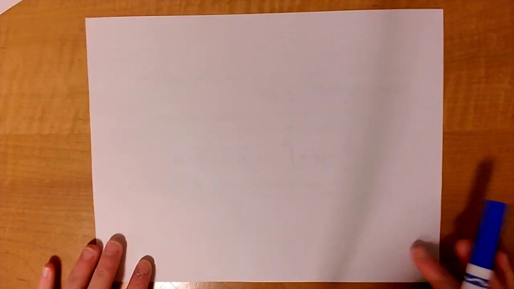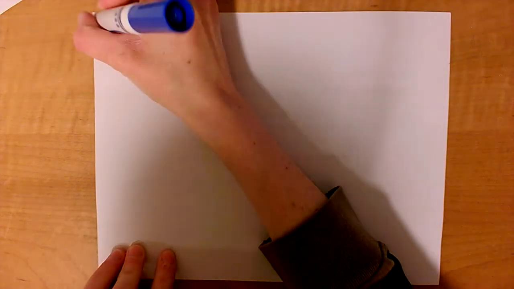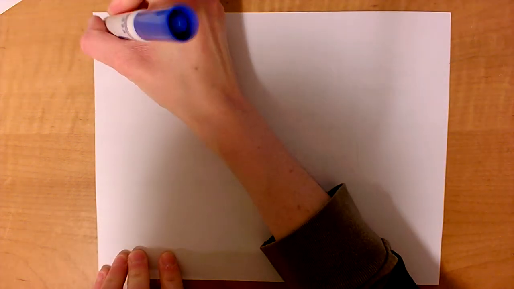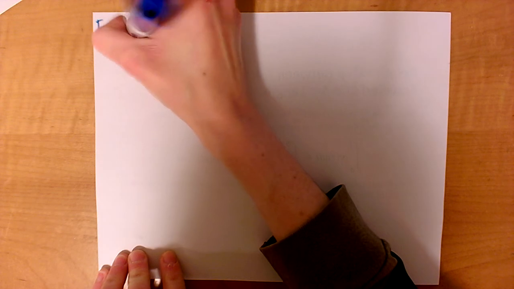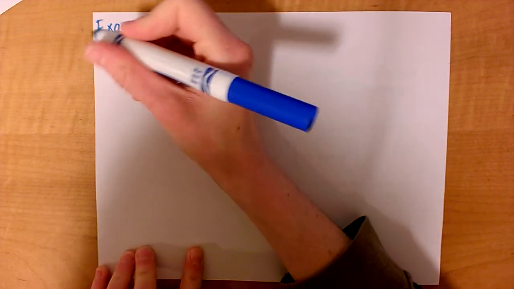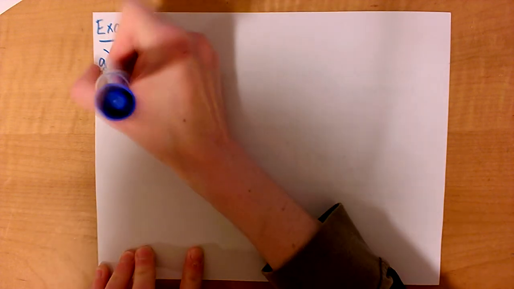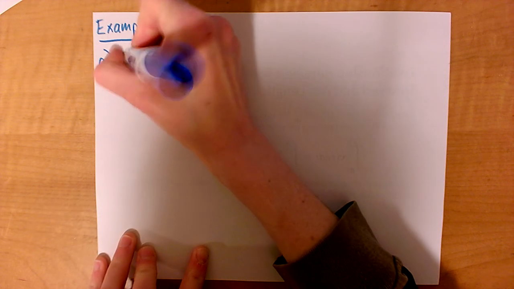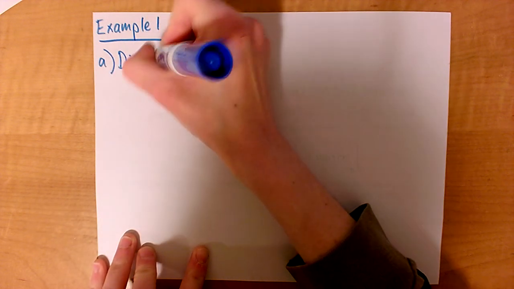So with this, what we can do, if we start off, we want to find our displacement.